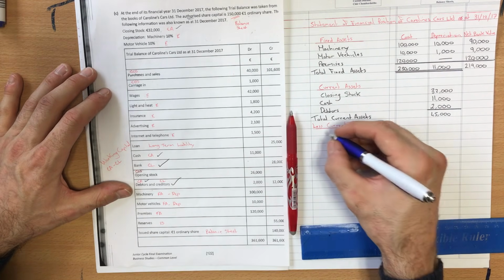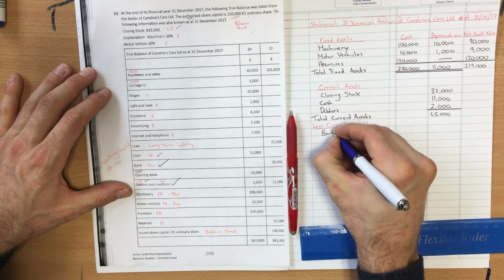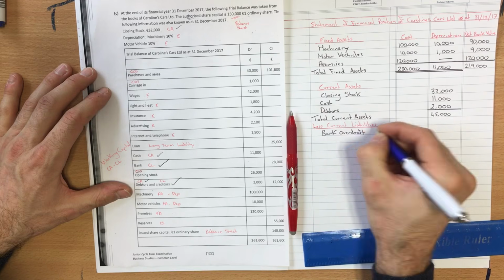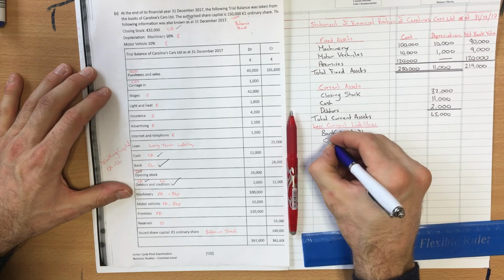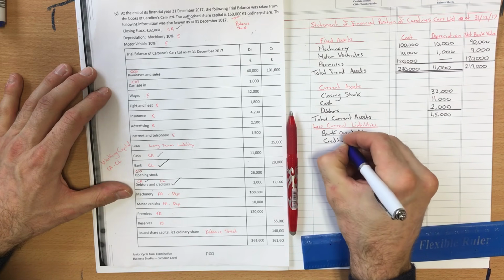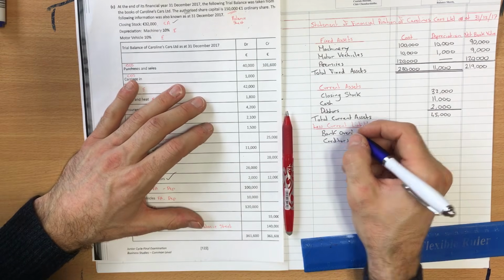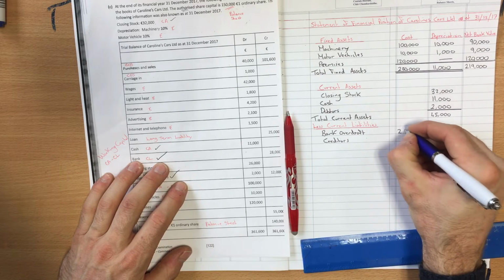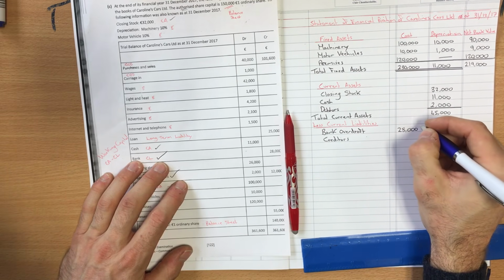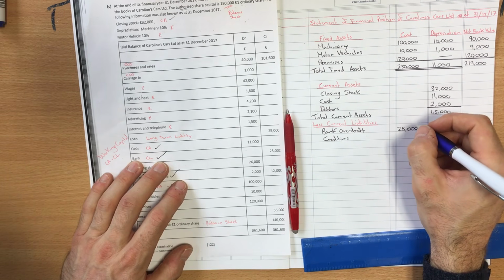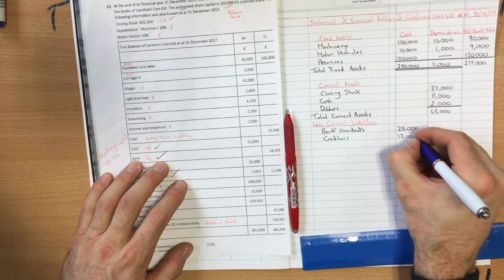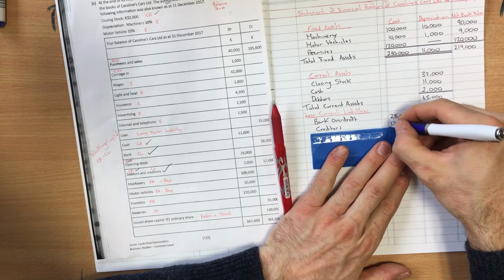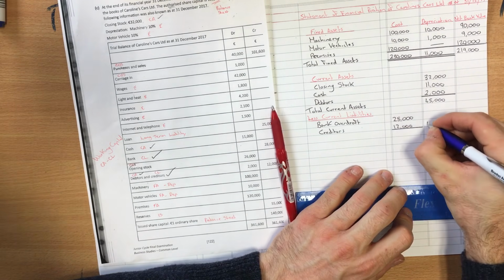So our two current liabilities are bank overdraft and our creditors. And I'm going to add them up in the first column. So our bank overdraft in this question is worth 28,000, and our creditors are worth 12,000. I'm going to add those together. So 28 plus 12 gives me 40,000.